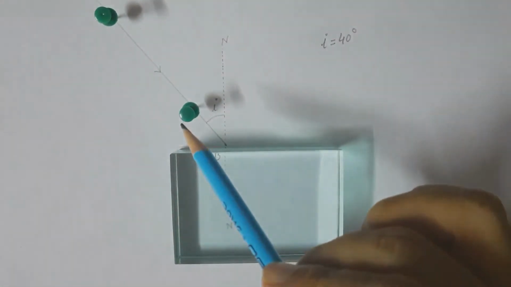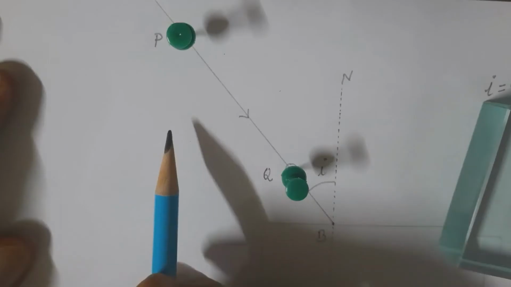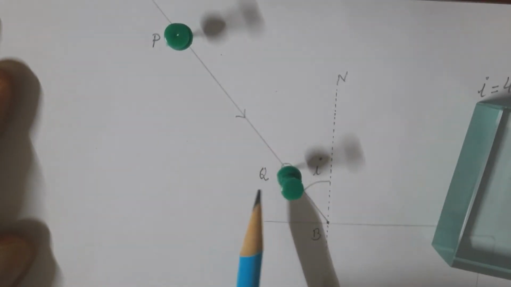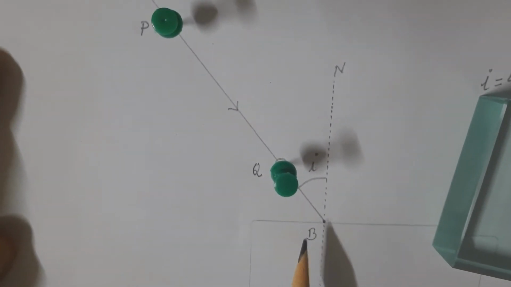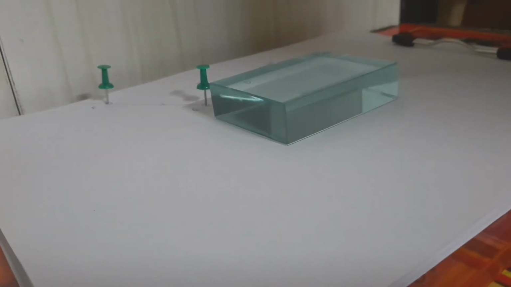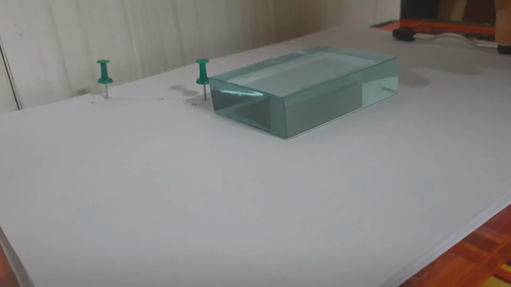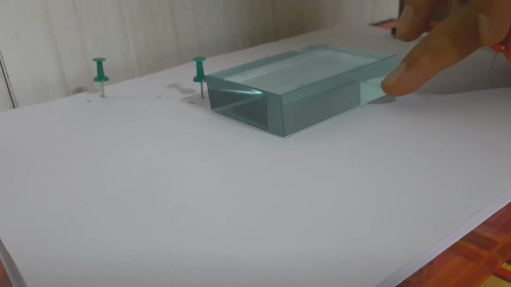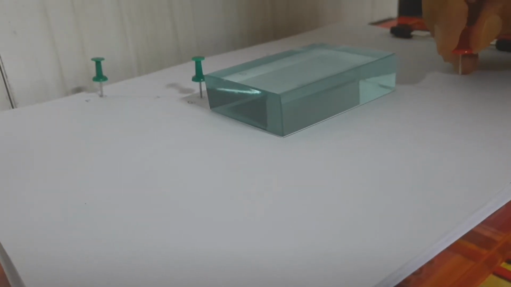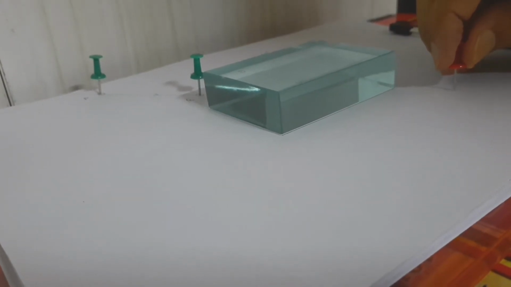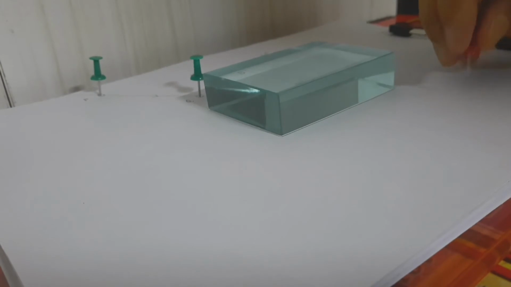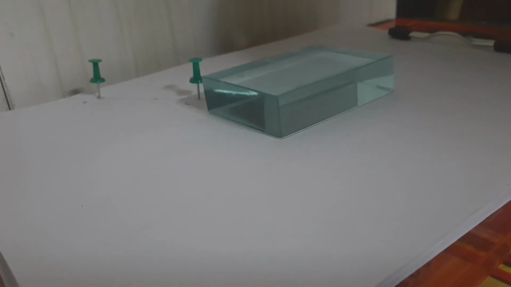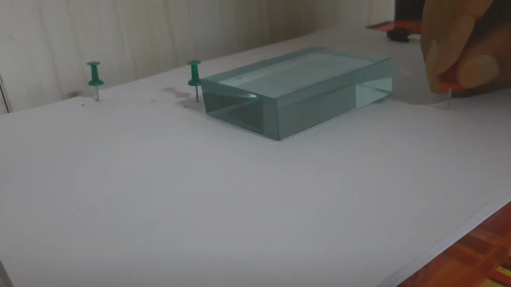I placed 2 pins on this incident light ray. I have placed pins P and Q on the marked place on this incident light ray. Now, the next step in this activity, I have to observe those 2 pins from this side of the glass slab, so that when I place a pin, first pin R, the 2 pins over there, P and Q, will hide behind this pin, so that all will be in a straight line.